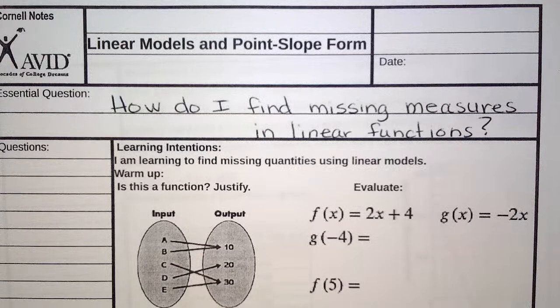Is this a function? Justify. Evaluate those 2 functions, and then finally draw a line connecting the correct form with the correct example. So pause the video and see if you can do that now. Well, I do hope you tried.